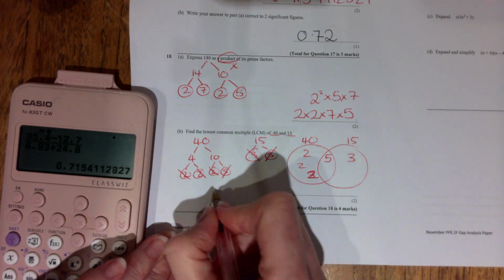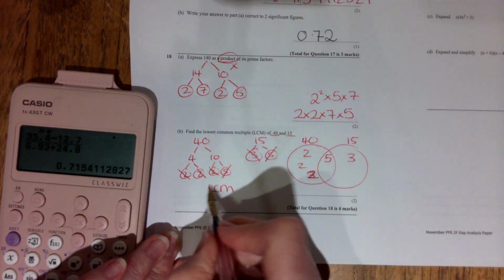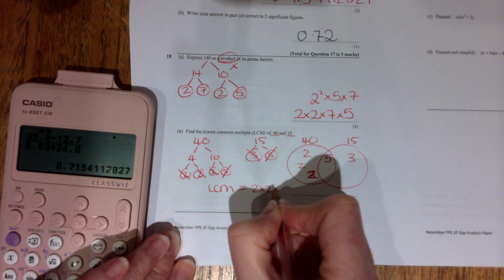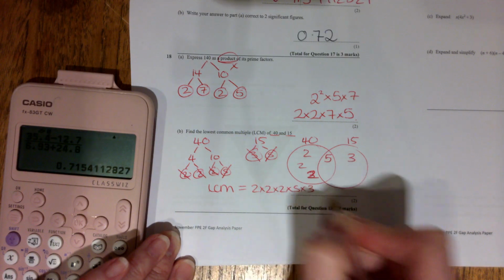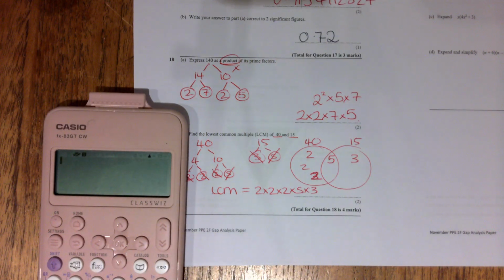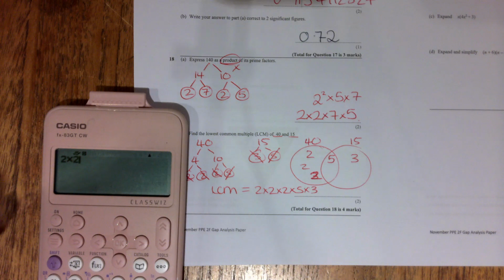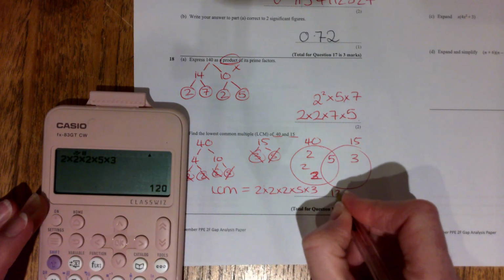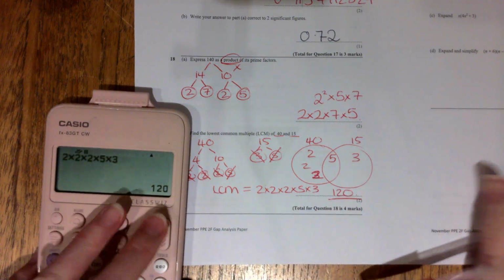My lowest common multiple is all of the numbers you see, multiplied together. So it's going to be 2 times 2 times 2 times 5 times 3, and you have got a calculator, so do it on a calculator. Obviously, if you have time at the end of an exam, go back and double check that you've typed all these in right. 2 times 2 times 2 times 5 times 3, 120, and we're done.